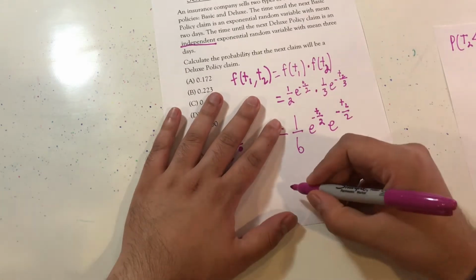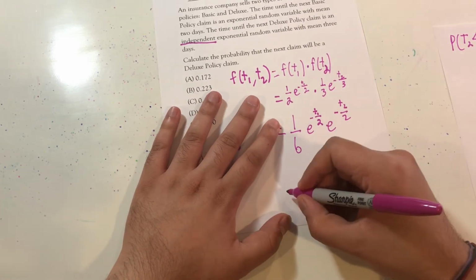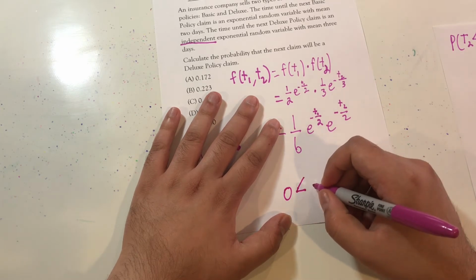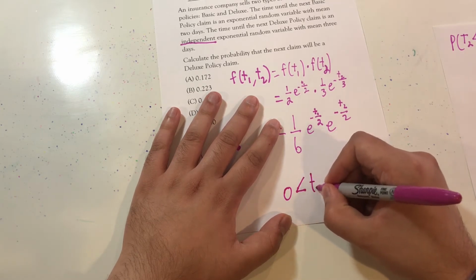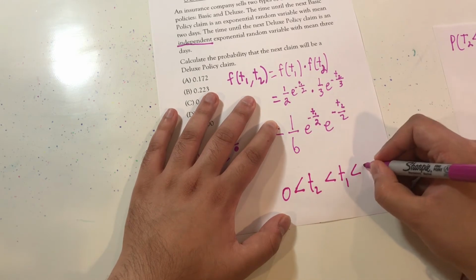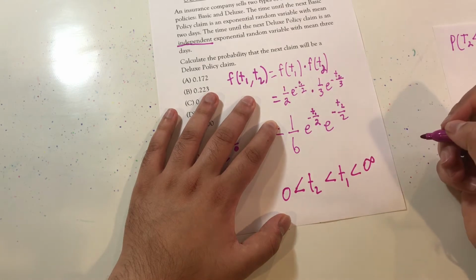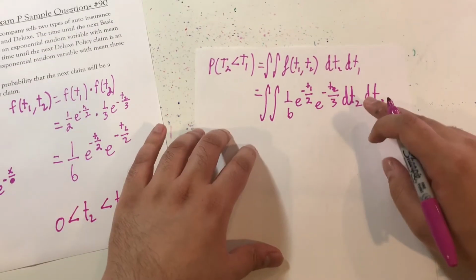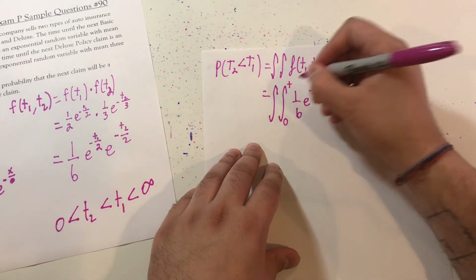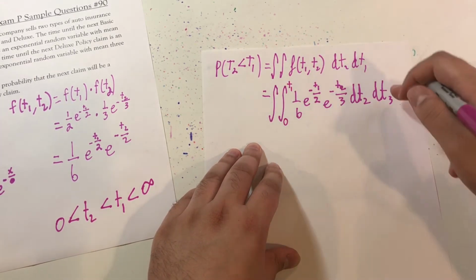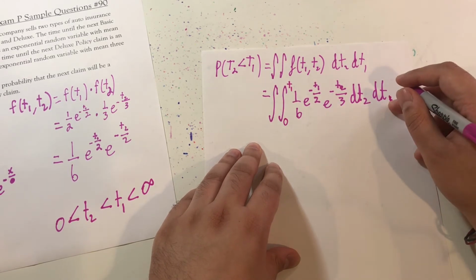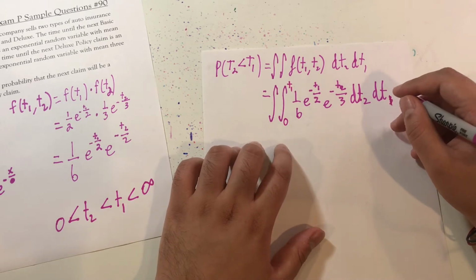So our actual domain is 0 less than T2, which is less than T1, which is less than infinity. Okay, so let's plug these in. T2, I know I can go from 0 all the way to T1. And then T1, I know that can go from 0 all the way to infinity.